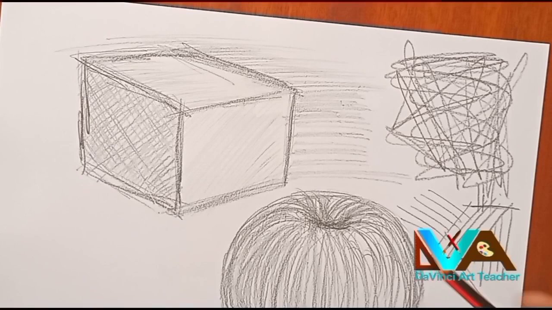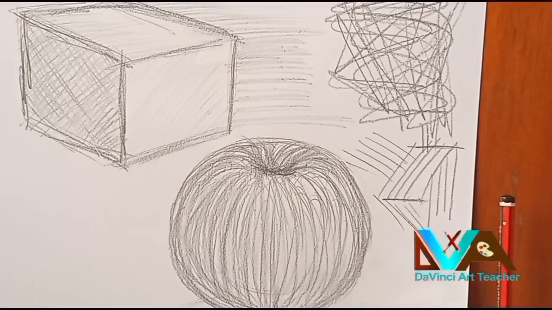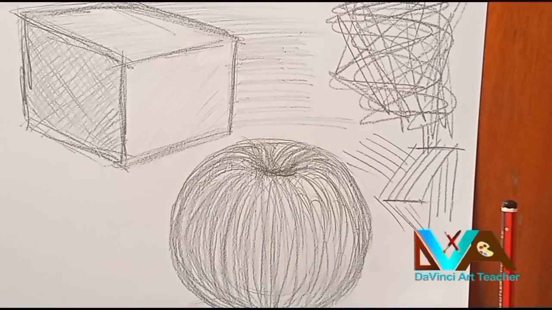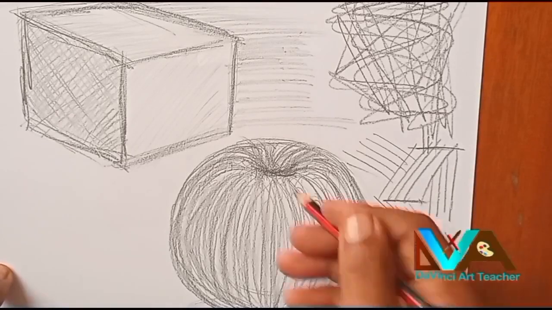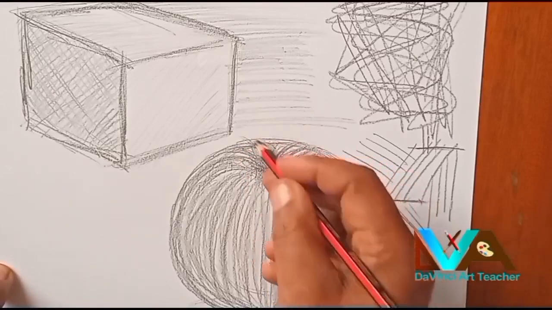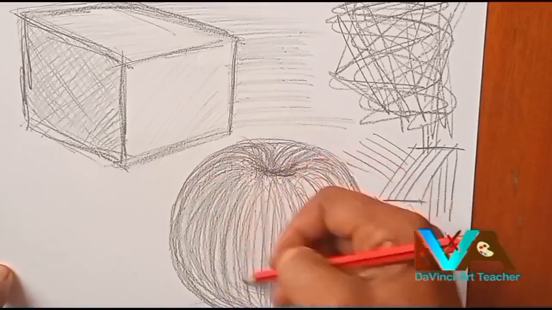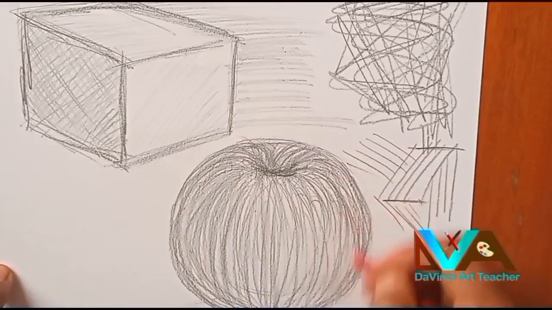We have done a lot of texturing today. In our next lesson, we shall learn how to draw textures of various objects. That will be our topic for next lesson. I hope that I have shown you how to texture the surface, because texturing is a very, very important topic in art and design, because you create patterns, you create drawings by creating textures.